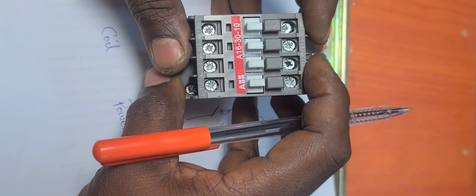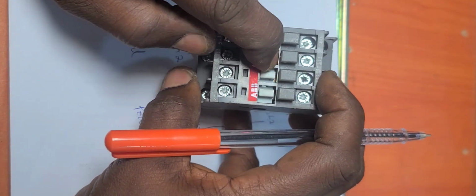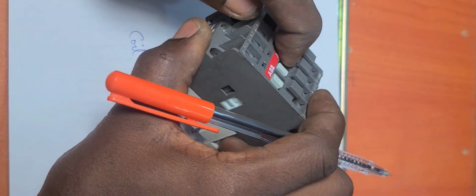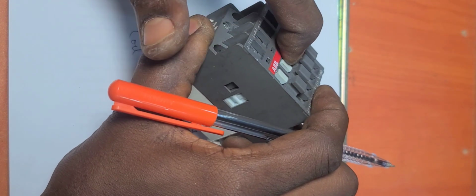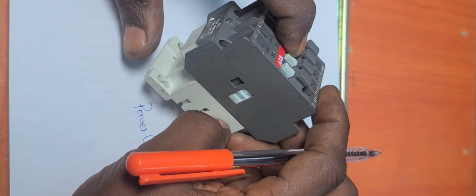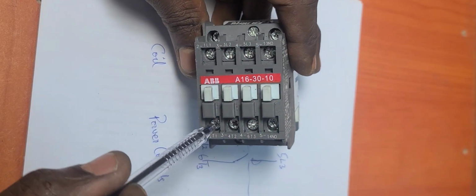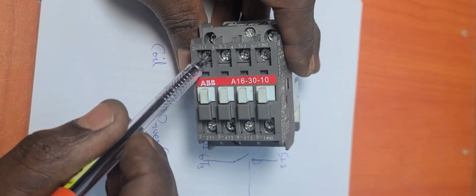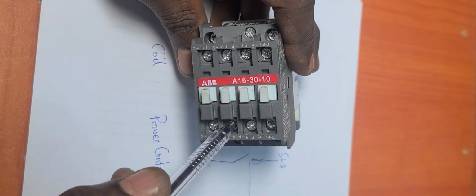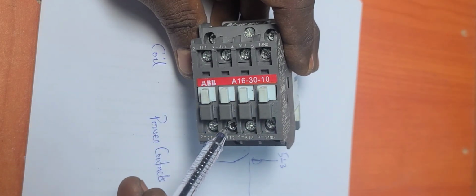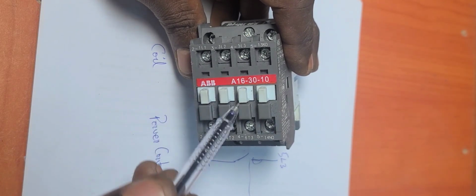So in that process, this goes down, and when this particular part is depressed as a result of that magnetic effect inside here, this contact and this contact will connect together. This one and this one will connect together. This one and this one will connect together.